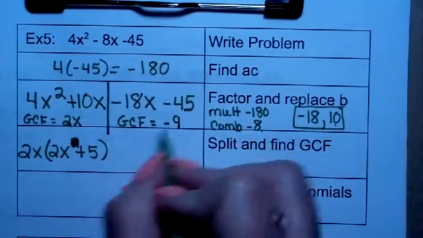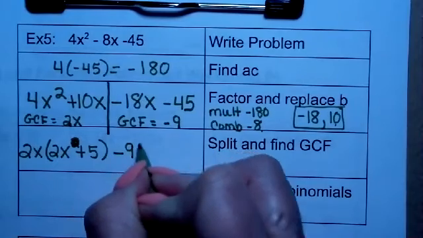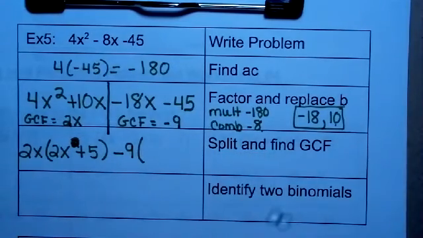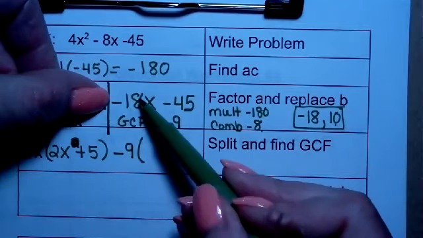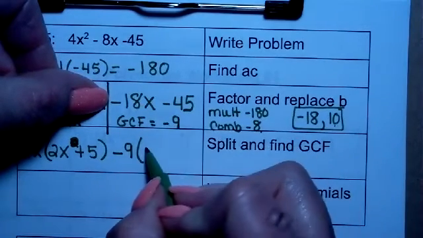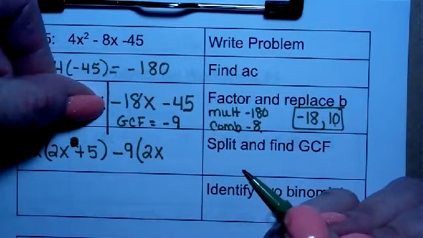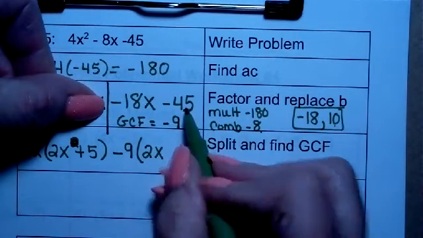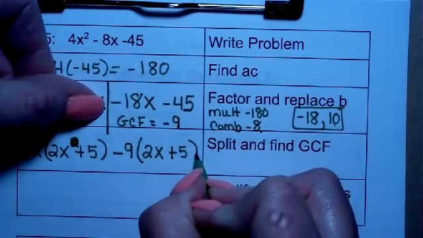Okay, now right here, my GCF is negative 9, so I'm going to put a minus 9 in parentheses. Now, negative 9 times 2x gives me negative 18x. Negative 9 goes into negative 45 plus 5.